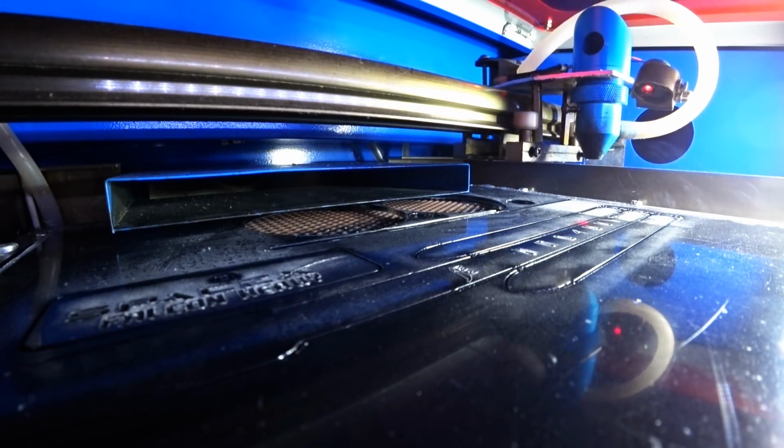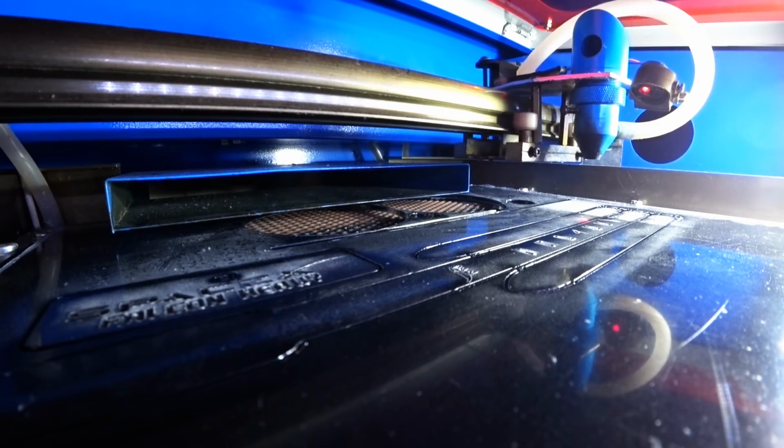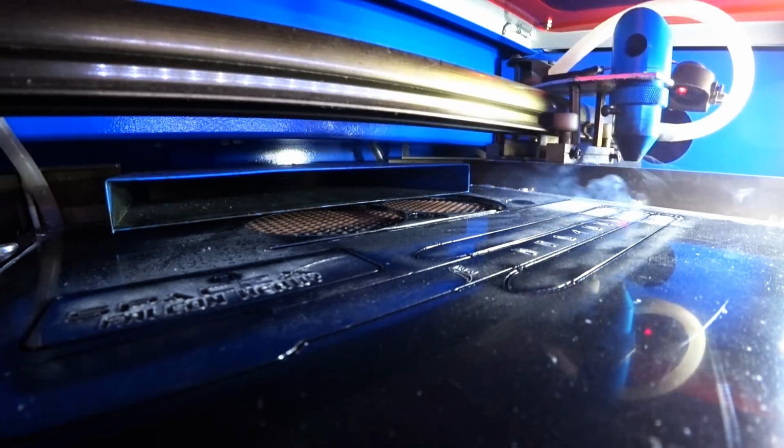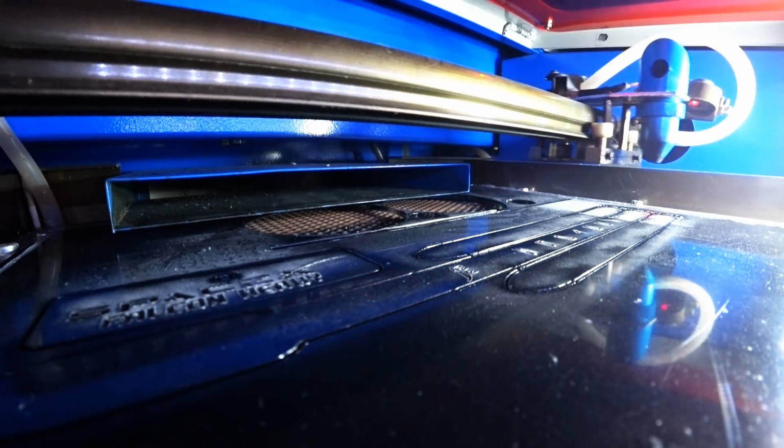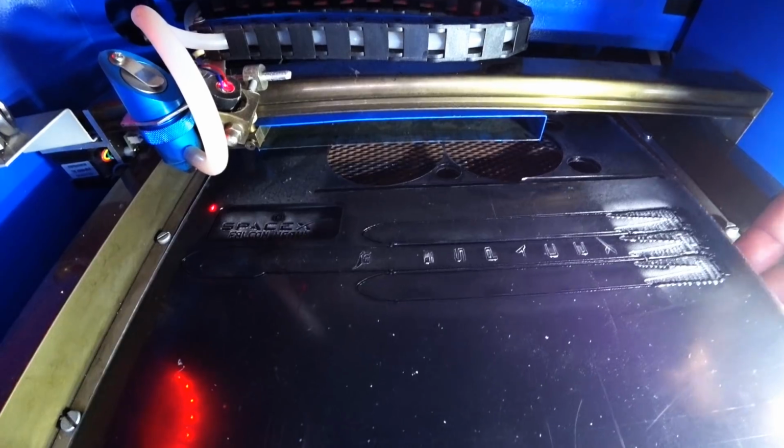So it took 5 runs in total to get through the material, also to be sure the cut went through all around the piece, because it's pretty fragile and I don't want to break anything while taking it out of the sheet.